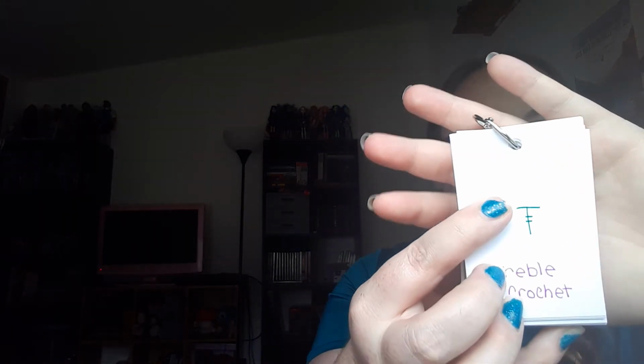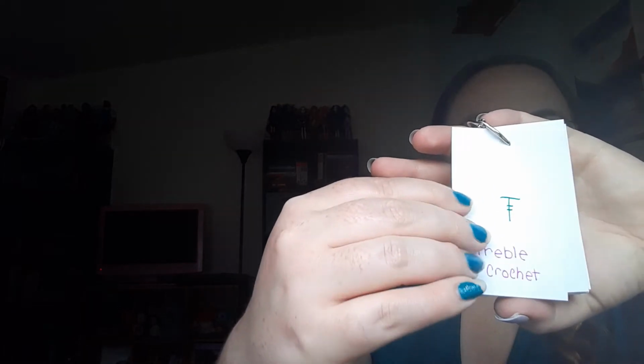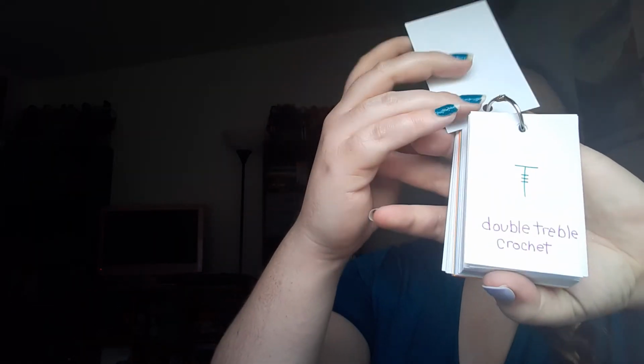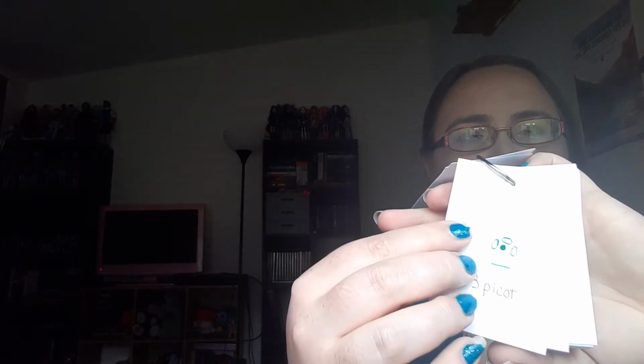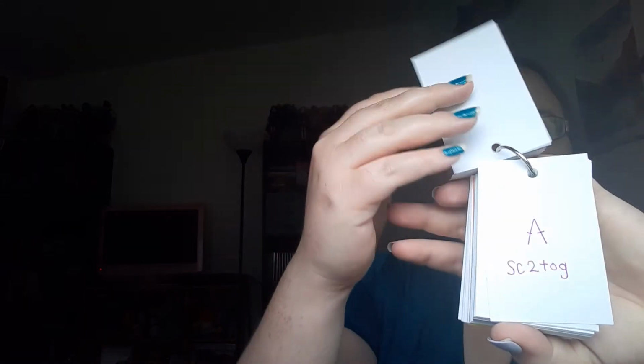The double crochet, which is a T plus a tiny little line. Then we have the treble or triple crochet, which has a T with two lines. Then we have the double treble, which is a T with three lines. We have a chain 3 picot, which you'll see a lot in Afghan patterns.